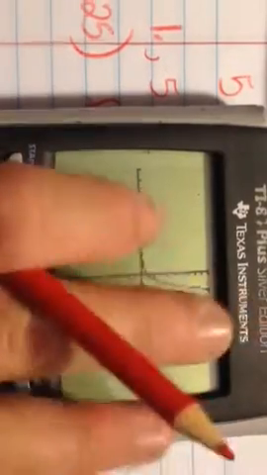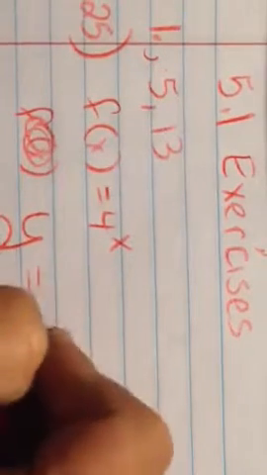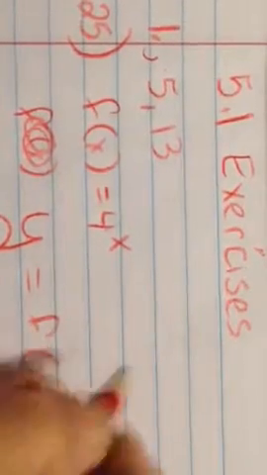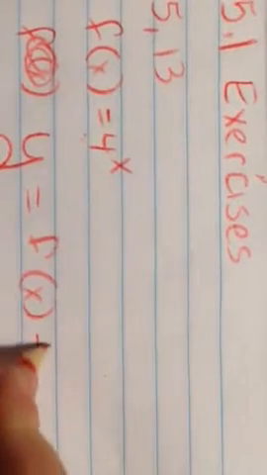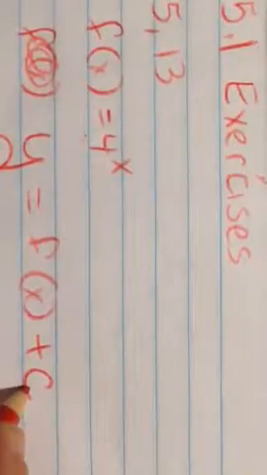Then it asks us to graph y, and it wants us to take f of x, take this function, and add a constant, which is called c.